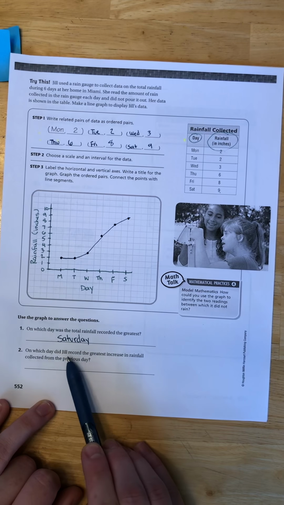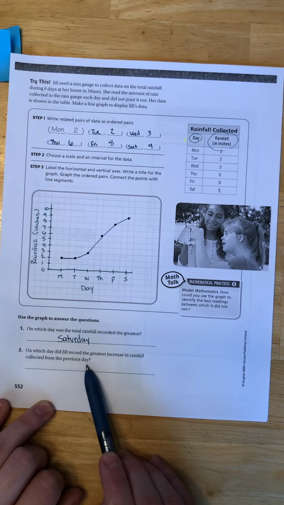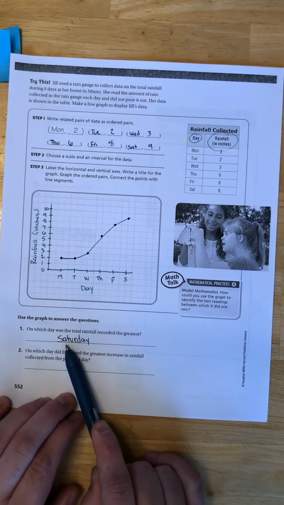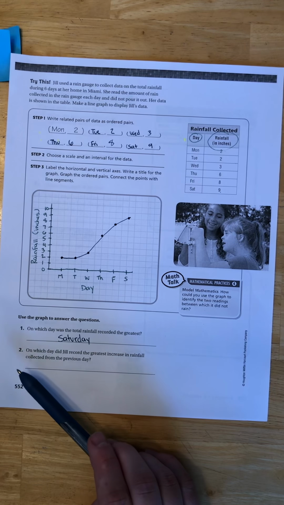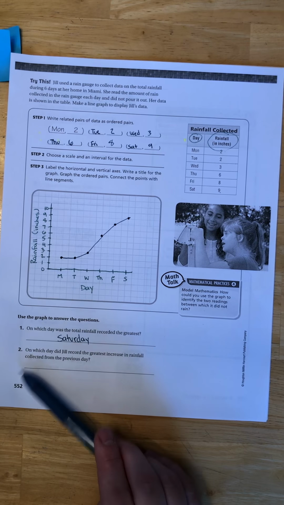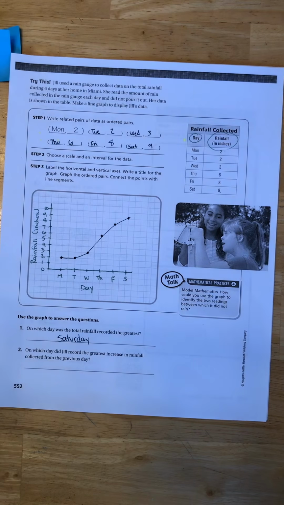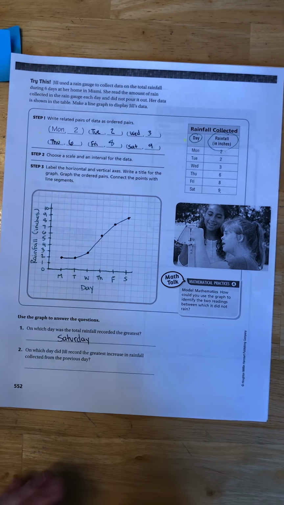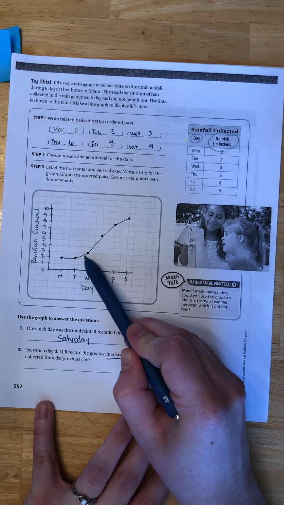On which day did Jill record the greatest increase in rainfall collected from the previous day? So question 1 asked us, where was it the most? Where did we have the most rain? Question number 2 is asking us, between what 2 days did we get the most increase in rain? Where did we take that biggest jump? The last graph we looked at like the biggest decrease, but right now we're looking at an increase. Where did it take the biggest jump?